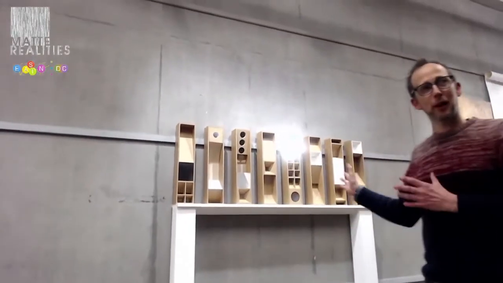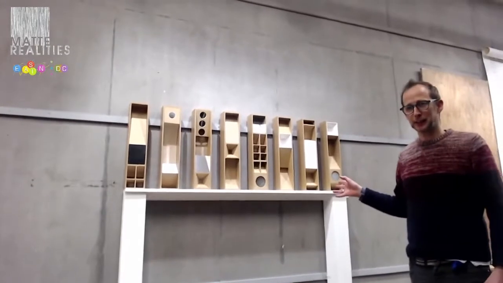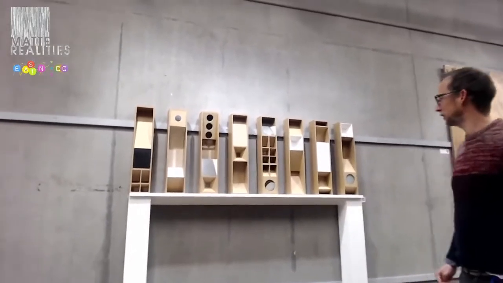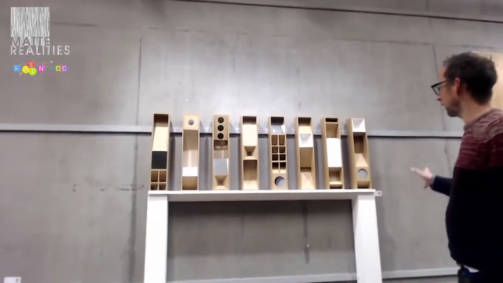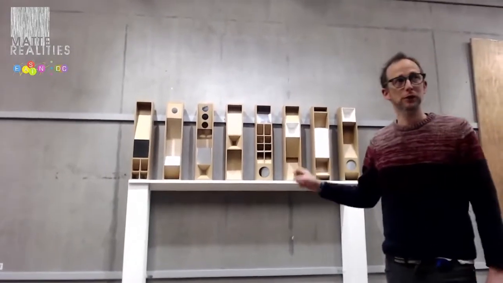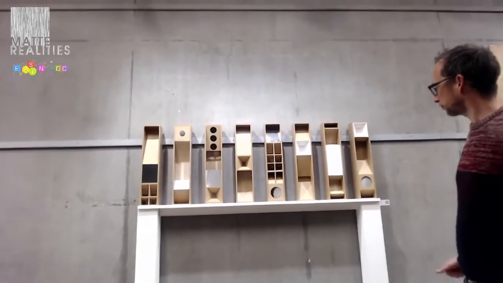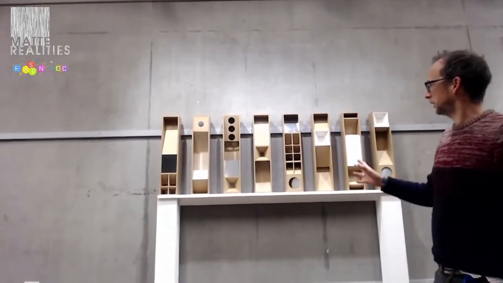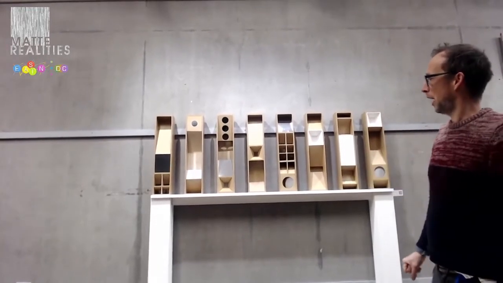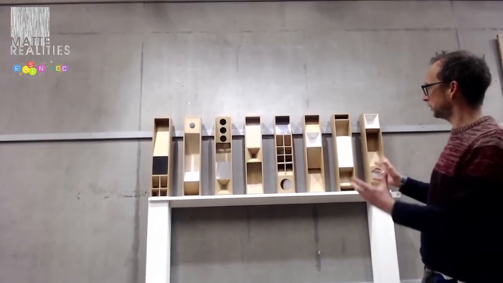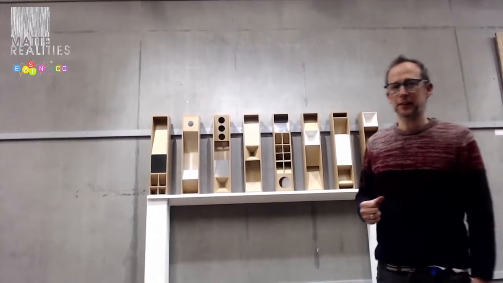Okay, we're moving on to mine. So this is the piece I've made as part of the Eastern residency for the festival. The title of this piece is Resonant Forms. It's a series of sculptural loudspeakers. As you can see, there is a series of fairly uniform forms that are imagined really as reliefs, actually.